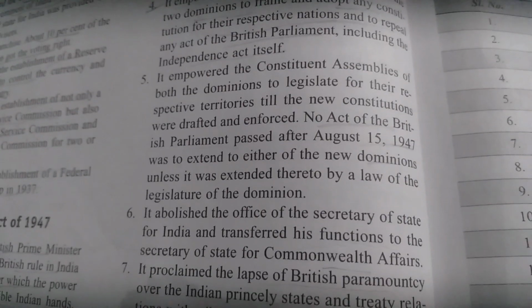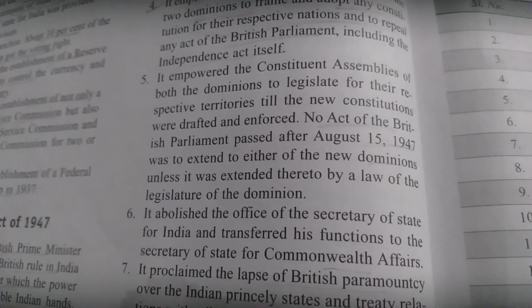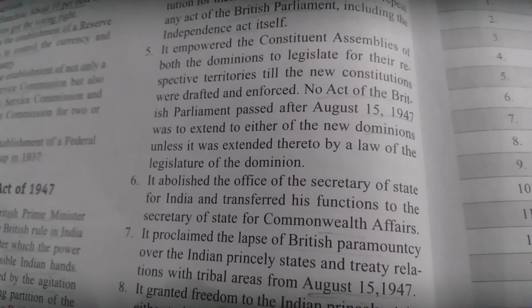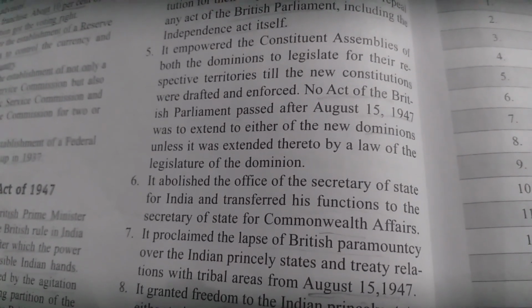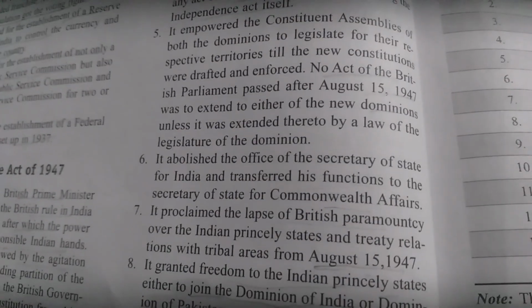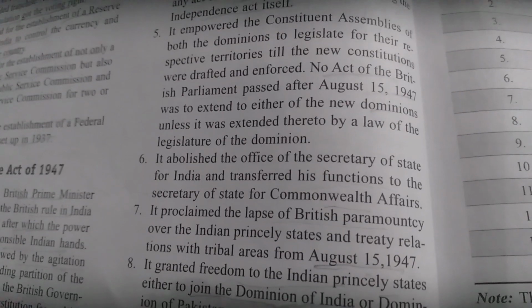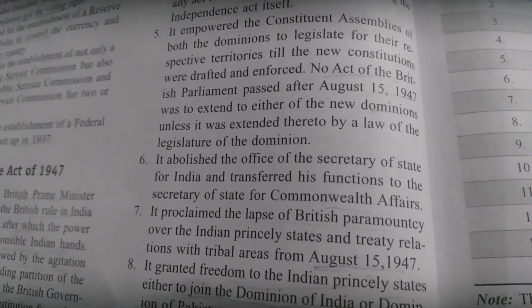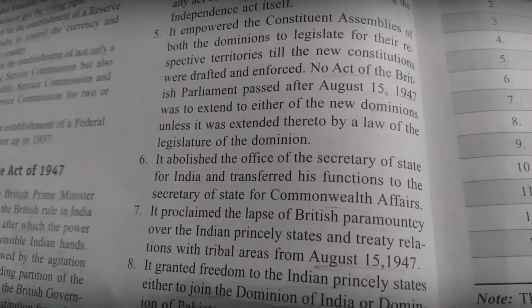It abolished the office of the Secretary of State for India and transferred his functions to the Secretary of State for Commonwealth Affairs. It proclaimed the lapse of British paramountcy over the Indian princely states and treaty relations with tribal areas from August 15, 1947.